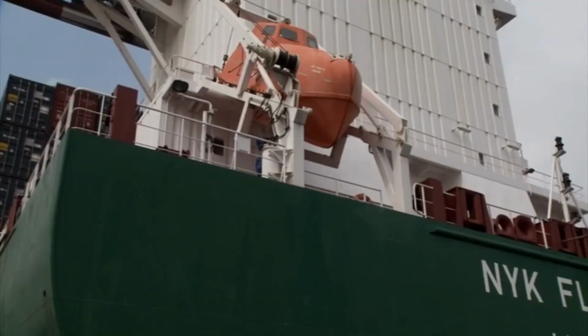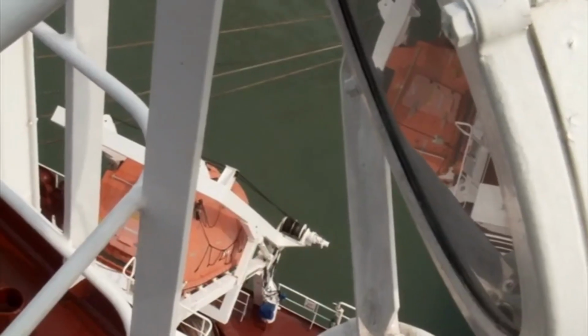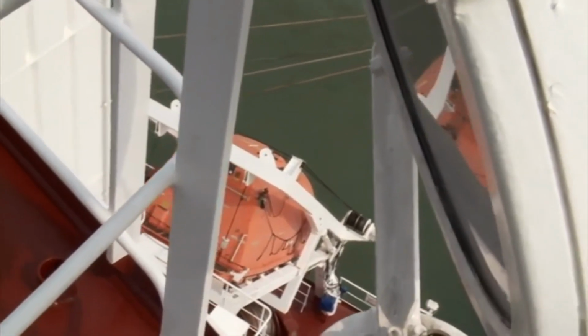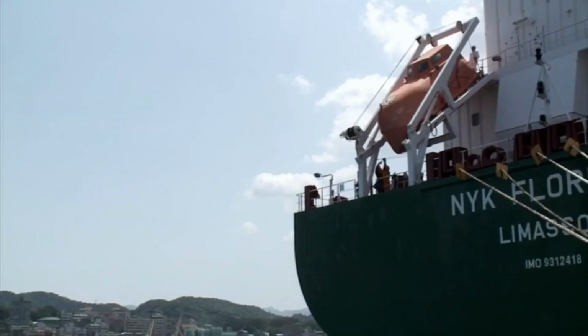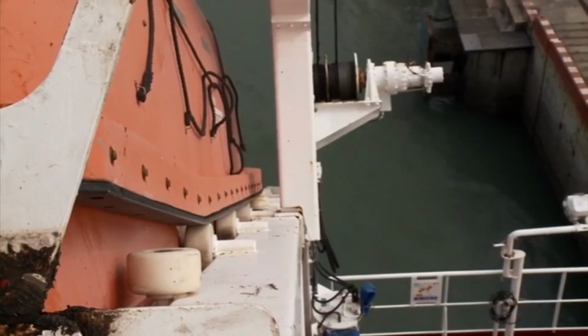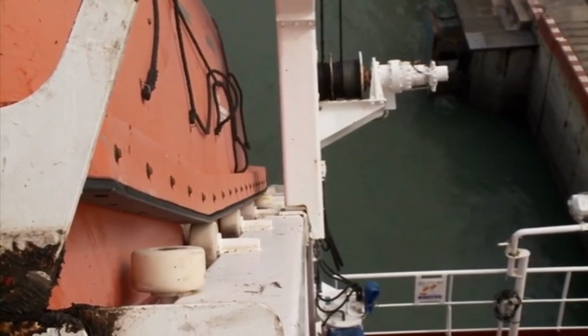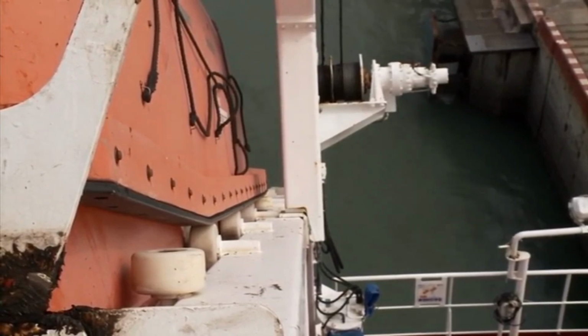These craft can descend to a depth of 3 meters when launched, so you must check that the landing area is clear of debris or rocks. Maintenance is important for free-fall lifeboats. The rollers on the ramp must be maintained according to the manufacturer's instructions.